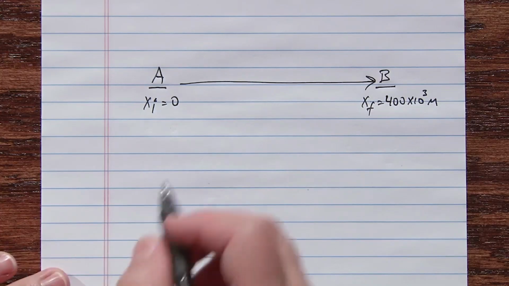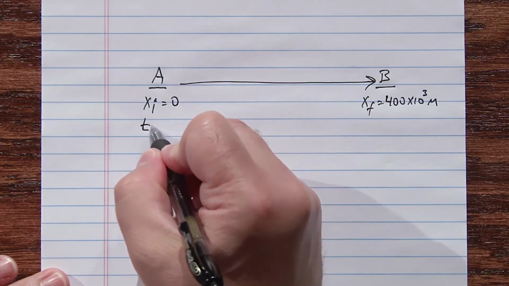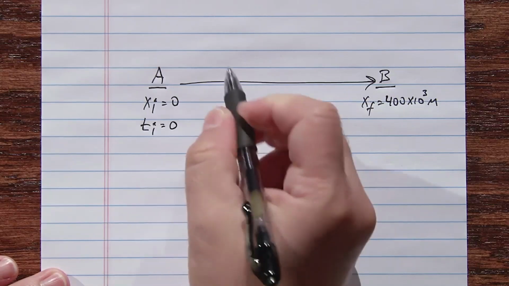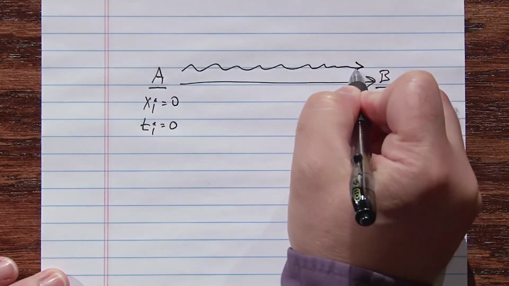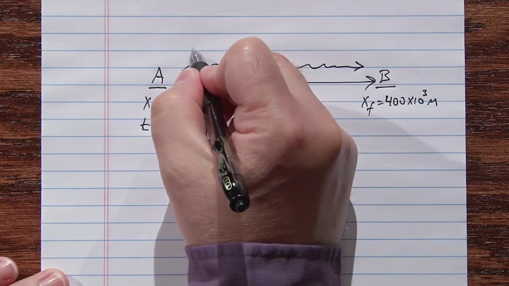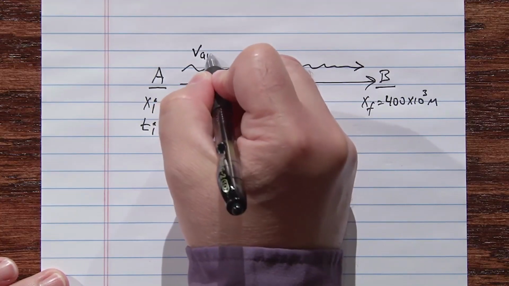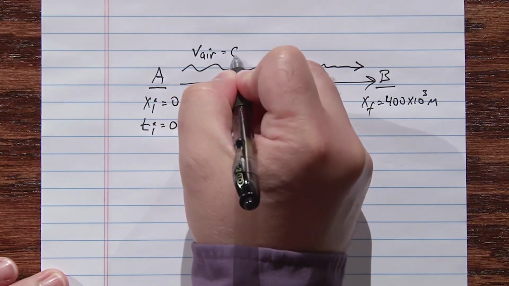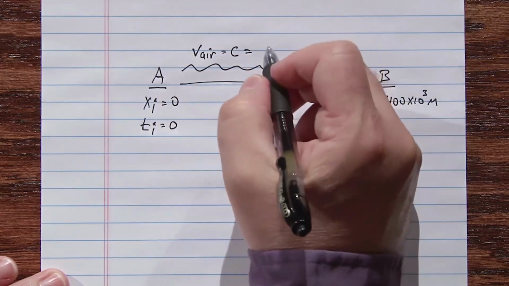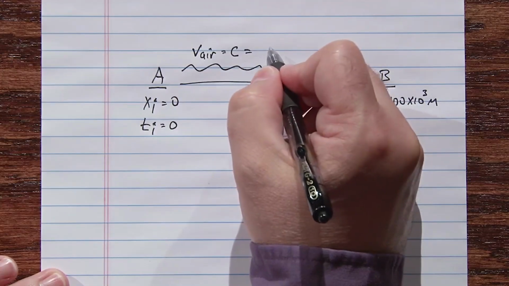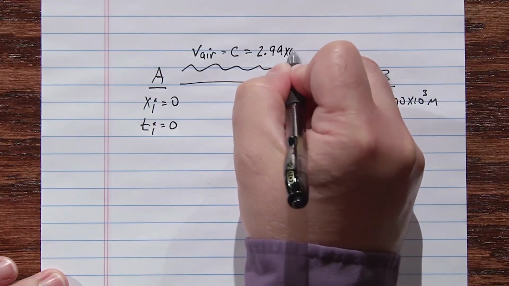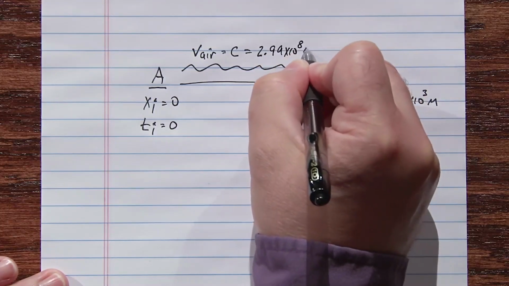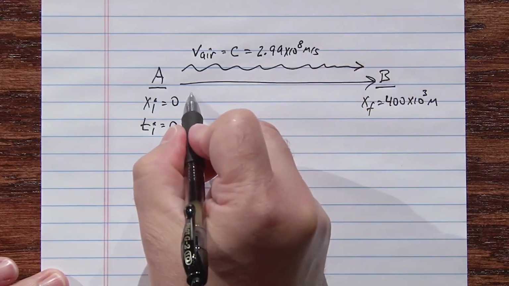And we send 2 signals from A to B. They both start out with T initial equal to 0. This signal travels through the air, and so V air would be equal to the speed of light, which is 2.99 times 10 to the 8 meters per second.